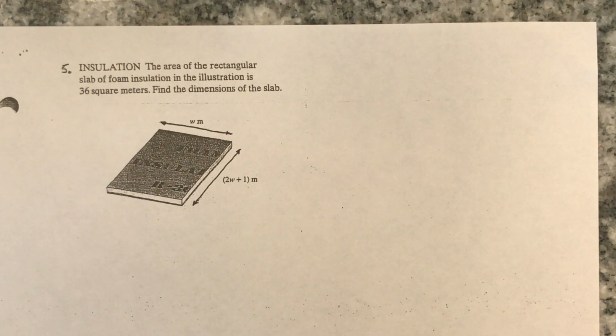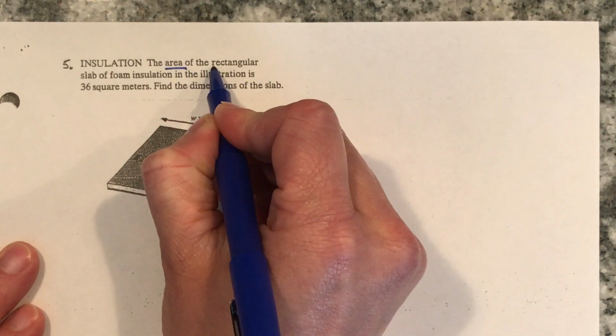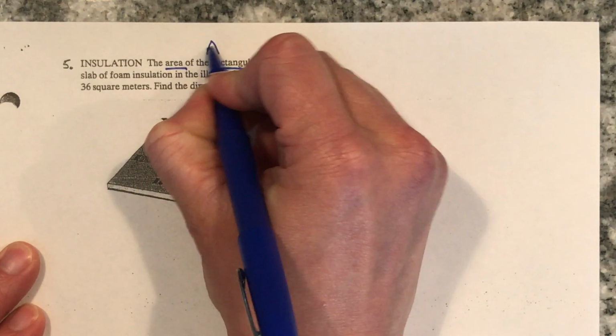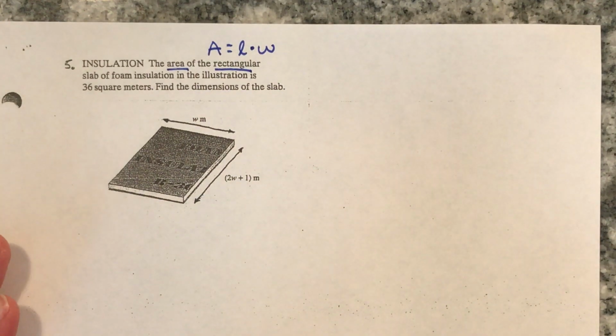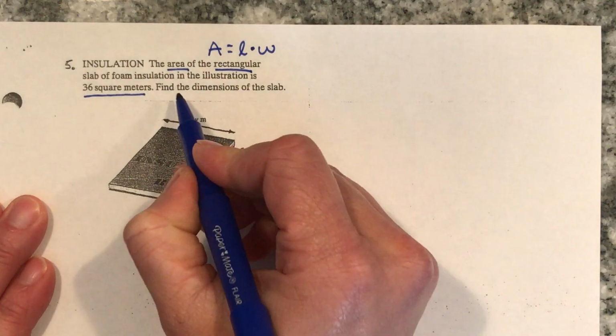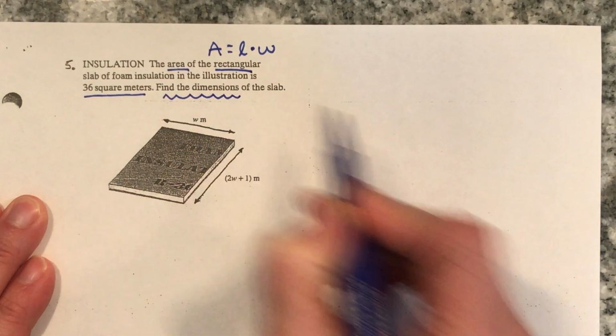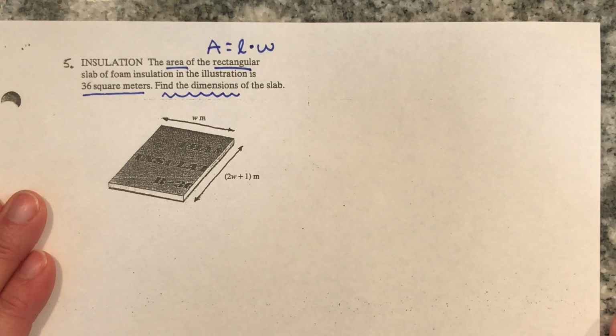So number 5. The area of the rectangular slab of foam insulation in the illustration is 36 square meters. Find the dimensions of the slab. So we're talking about area, and we have a rectangle. So we know area equals length times width. Our area is 36 square meters, and it wants to know the dimensions. So dimensions would be length and width.